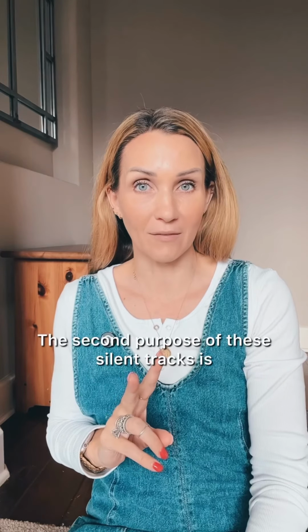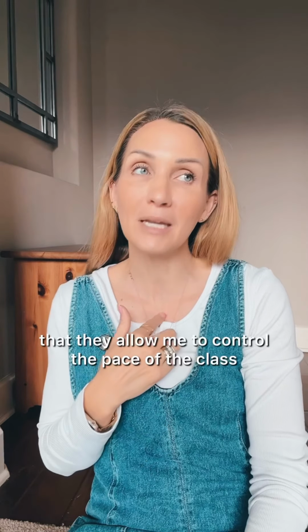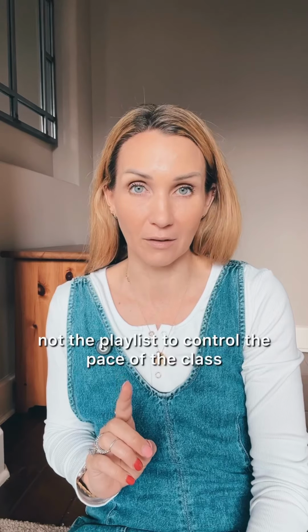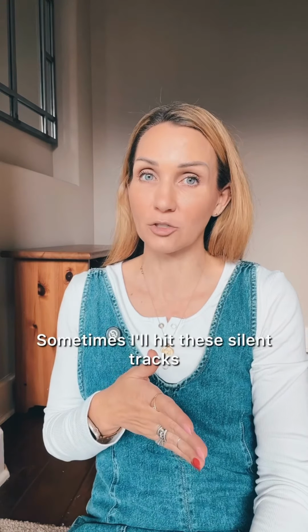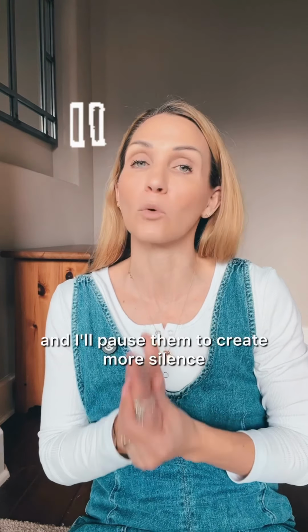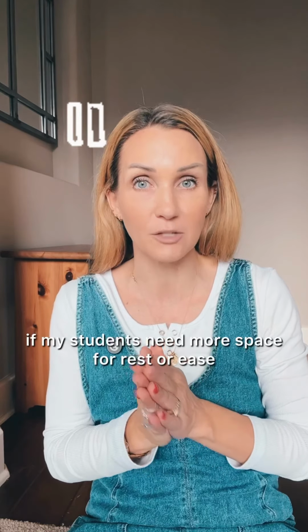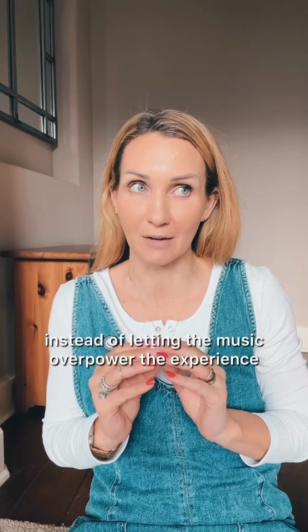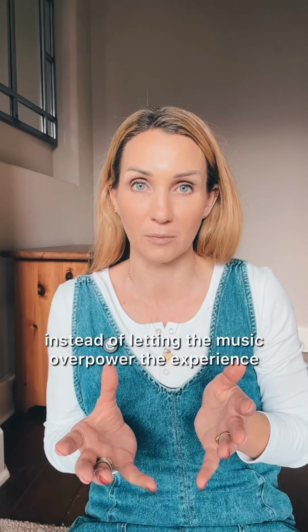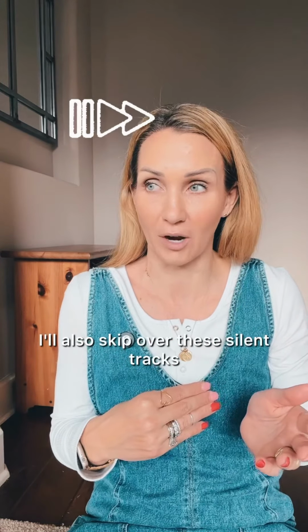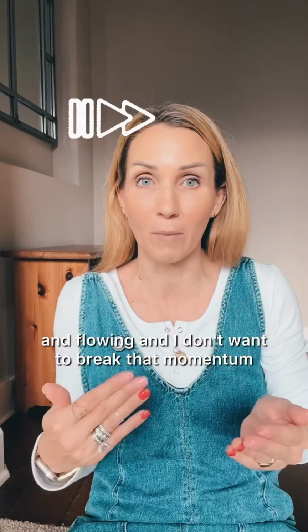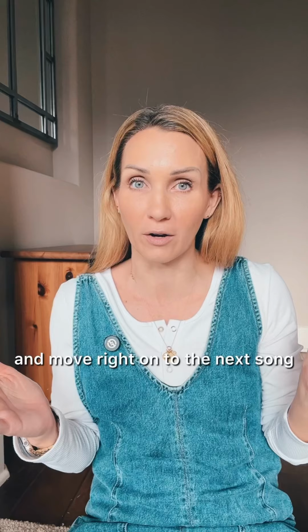The second purpose of these silent tracks is that they allow me to control the pace of the class, not the playlist to control the pace of the class. Sometimes I'll hit these silent tracks and I'll pause them to create more silence if my students need more space for rest or ease, or maybe they need to refocus on the breath instead of letting the music overpower the experience. I'll also skip over these silent tracks. If the students are moving and flowing and I don't want to break that momentum, we'll skip over them and move right on to the next song.